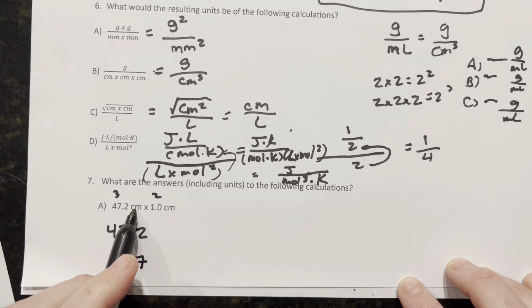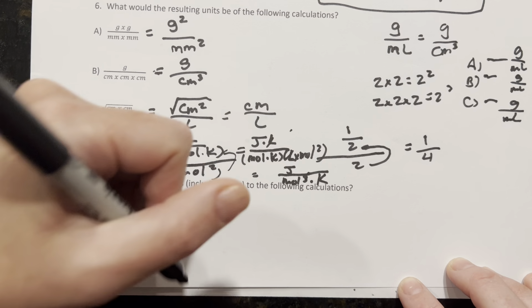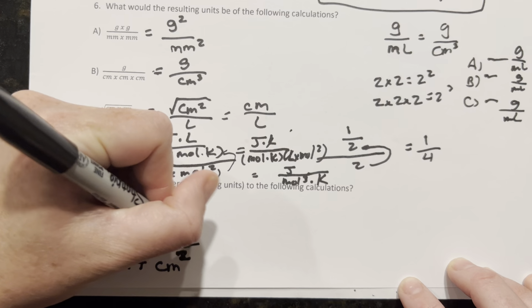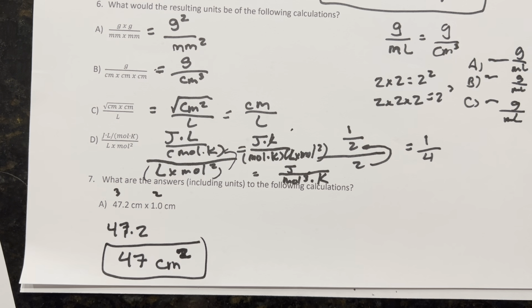And then we take our units. We had centimeters times centimeters. In other words, centimeters squared. I wrote cubed. And that would be our answer.